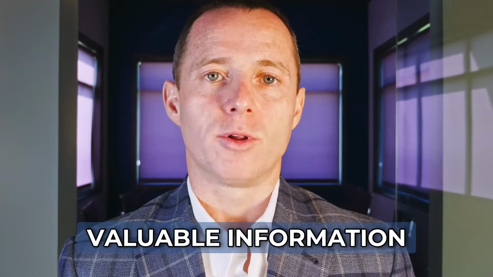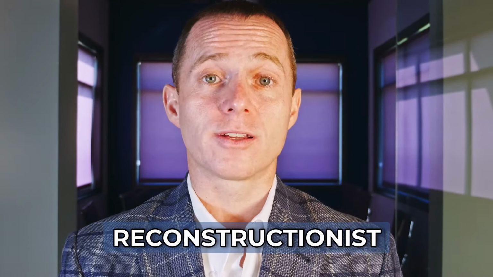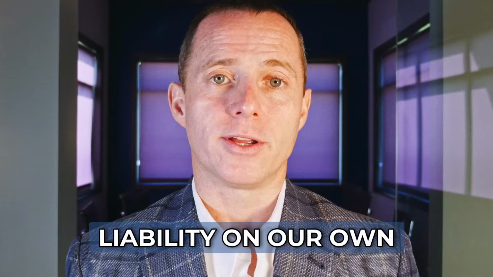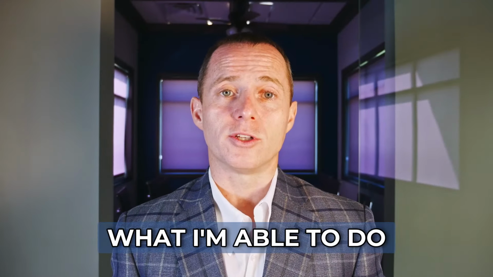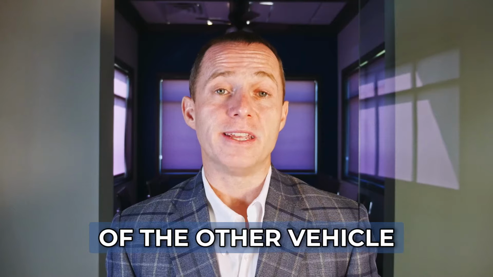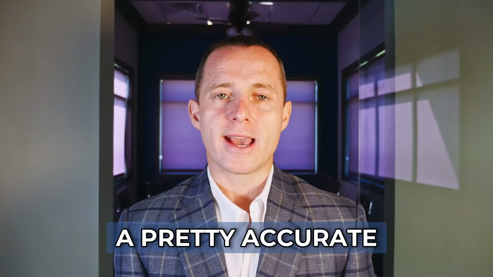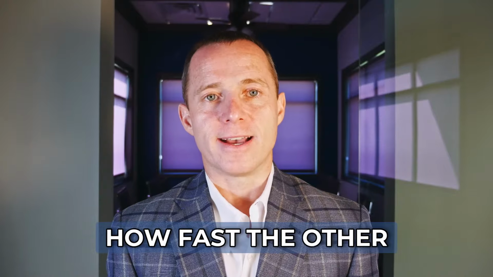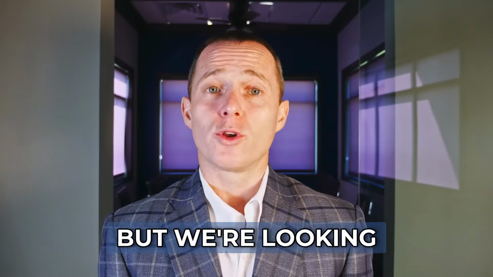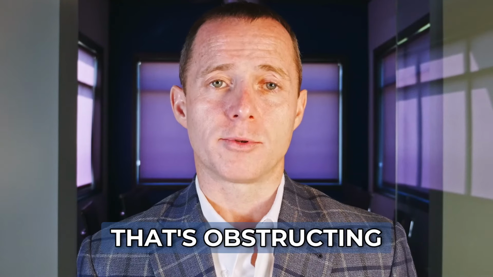This is all valuable information that we can use in case we need to get an accident reconstructionist, or just determining liability on our own. And many times what I'm able to do is just take the skid marks alone and determine the speed of the other vehicle. There's a formula that you're able to use and it gives you a pretty accurate way of determining how fast the other vehicle is going. But we're looking to see, are there any visibility issues? Is there anything that's obstructing the view?